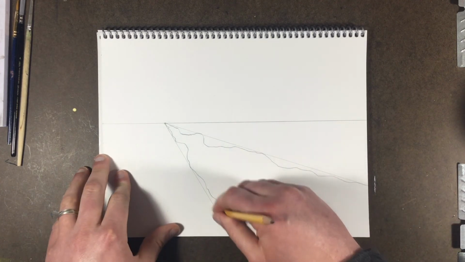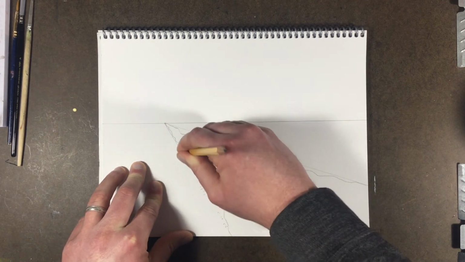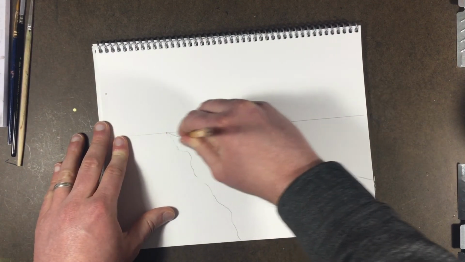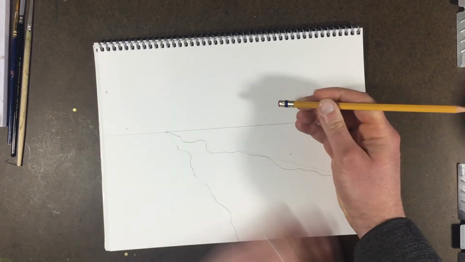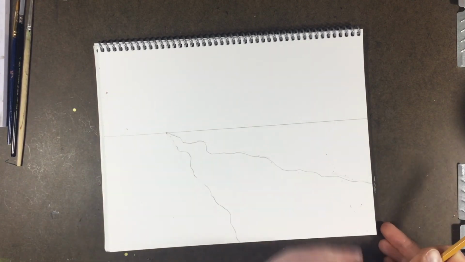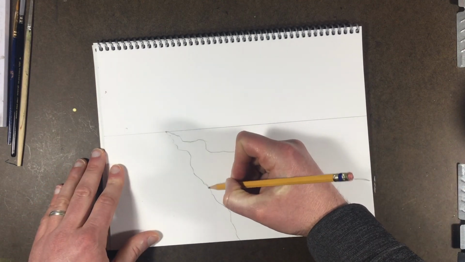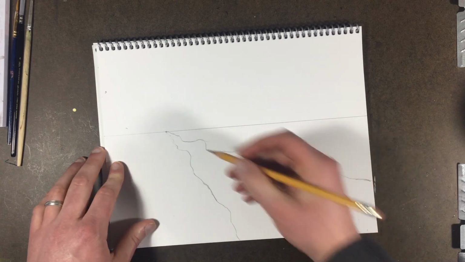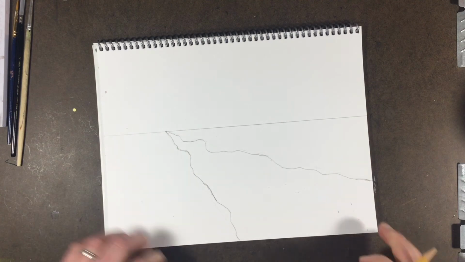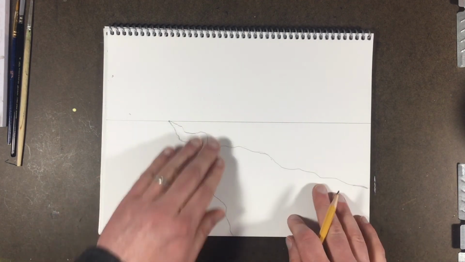Okay, and so now what you're going to do is you're going to take your eraser, and you're going to erase those straight lines. Okay, and then we've got what looks like a realistic river coming down. And it uses that same idea of perspective to make it look like the river goes from really big where we are in front, and it gets smaller as it goes back.